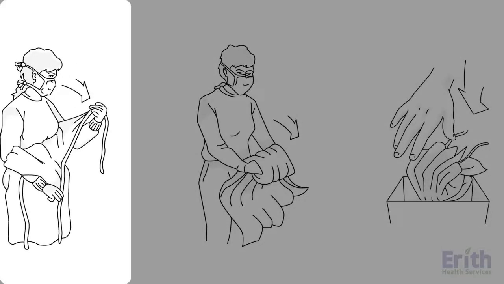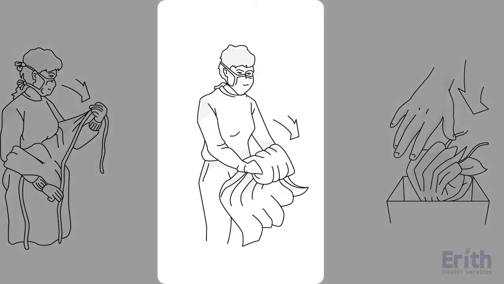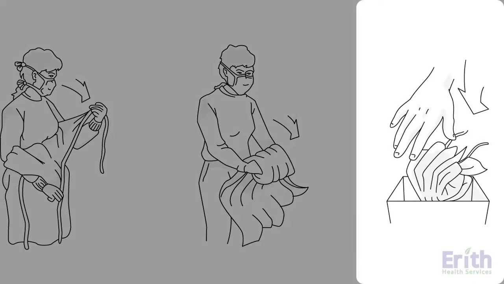How to remove. Unfasten ties. Peel the gown away from the neck and shoulder. Turn the contaminated outside toward the inside. Fold or roll into a bundle and discard.